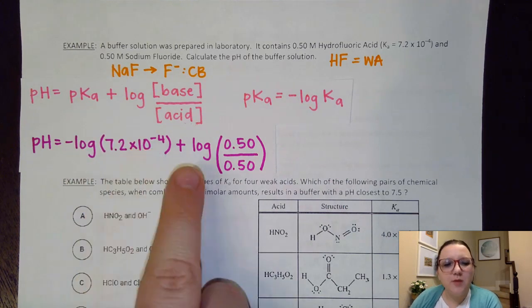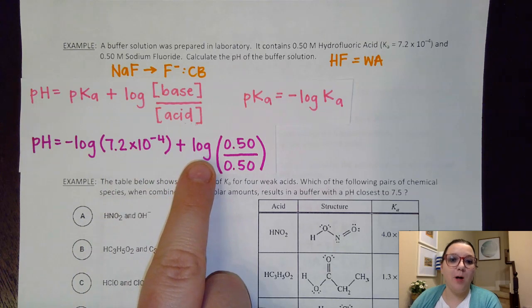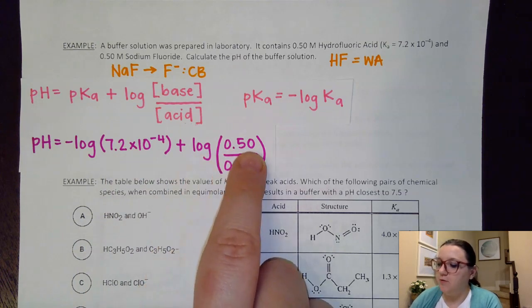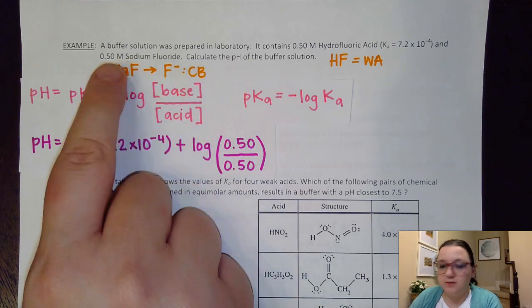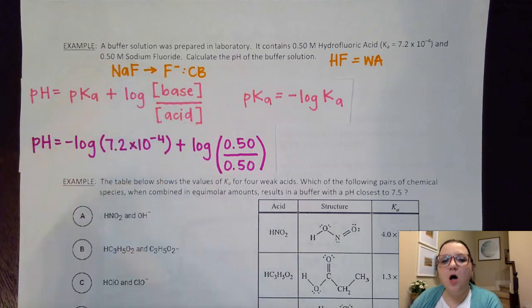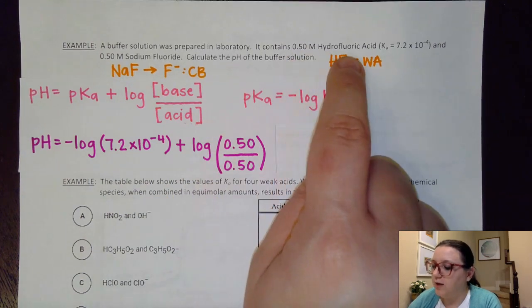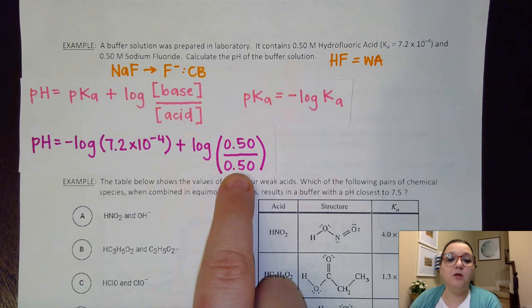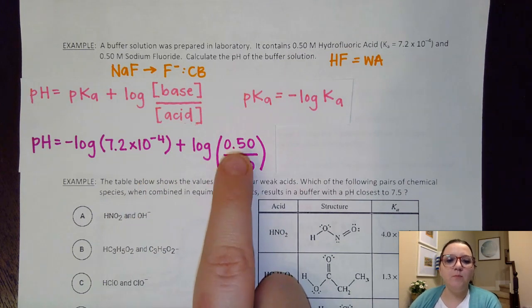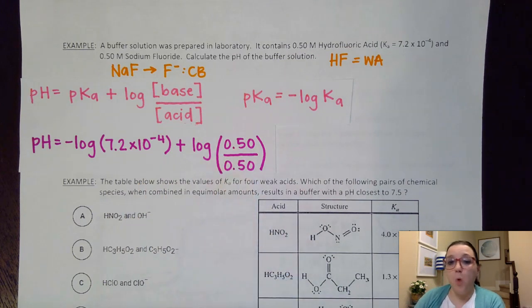But then something really interesting here happens on the math. I have both 0.50 molarity of my conjugate base, the sodium fluoride, but I also have 0.50 molarity of the hydrofluoric acid, my acid that would go in the denominator. Now, when I have 0.5 over 0.5, that would equal 1. Well, the log of 1 is simply 0.